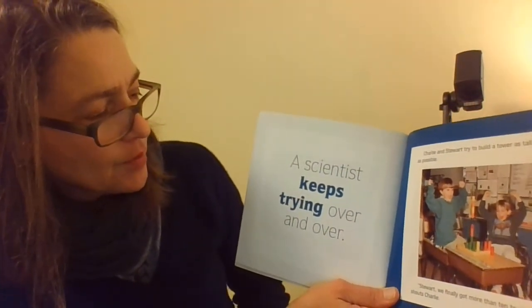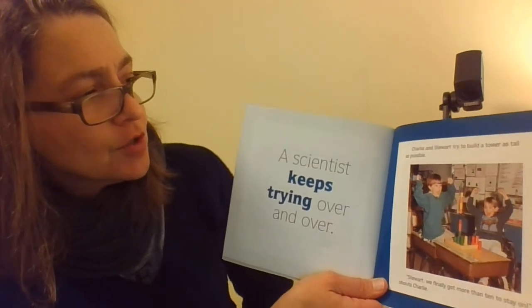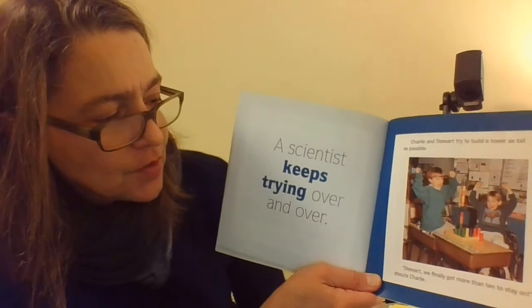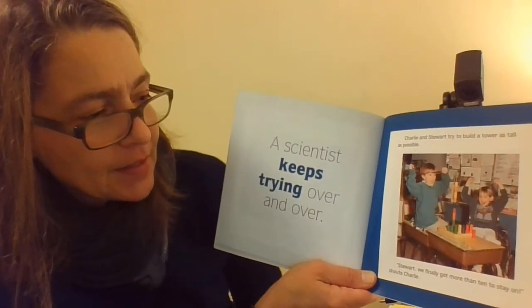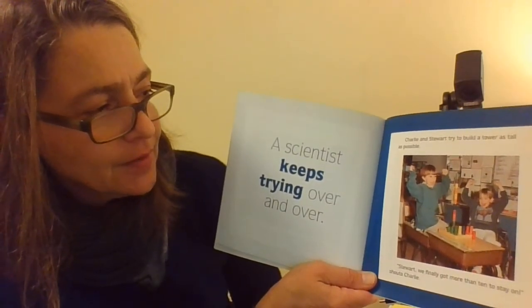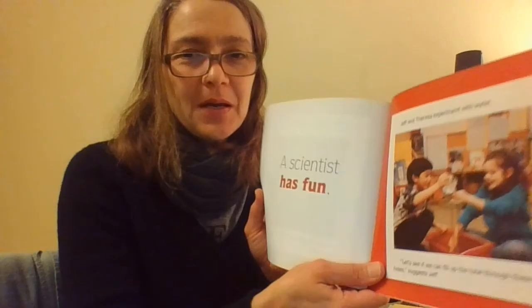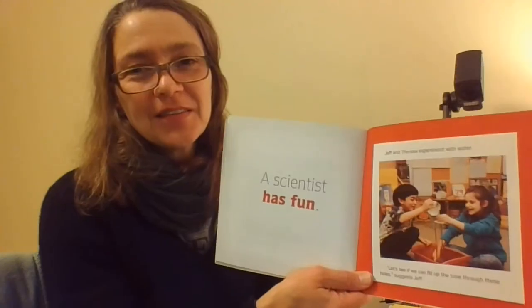A scientist keeps trying over and over. Charlie and Stuart tried to build a tower as tall as possible. "Stuart, we finally got more than 10 to stay on," shouts Charlie. A scientist has fun.